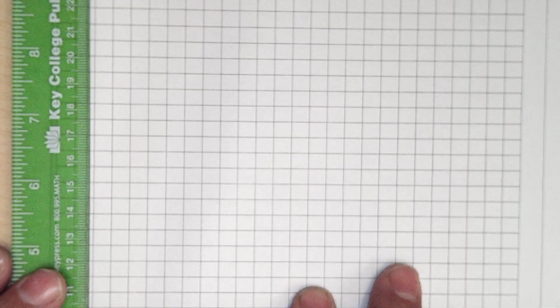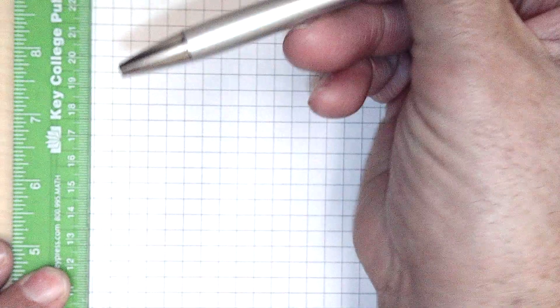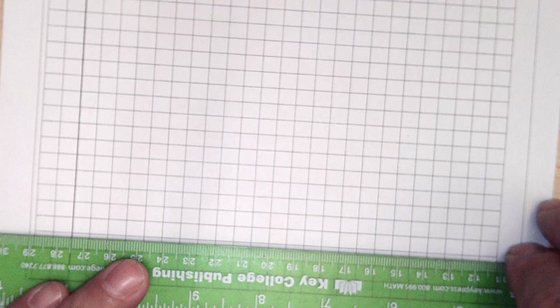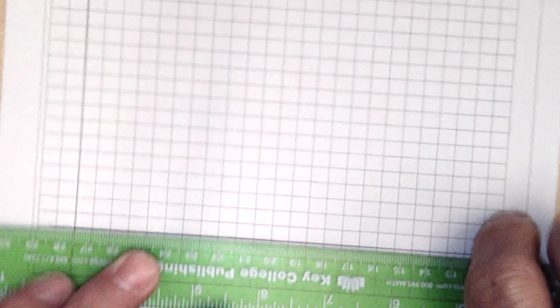I'll make an x-axis and a y-axis here. X-axis down here, or independent variable down here somewhere. And I say you have to label it. So this is the height, the drop height, as the independent variable.